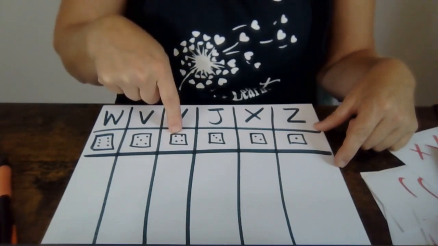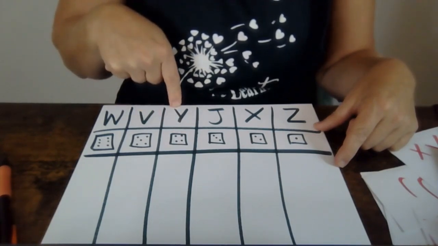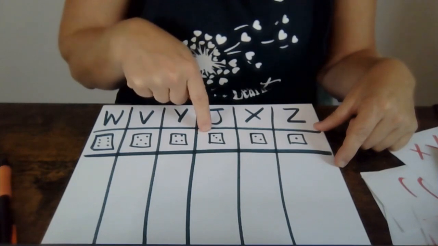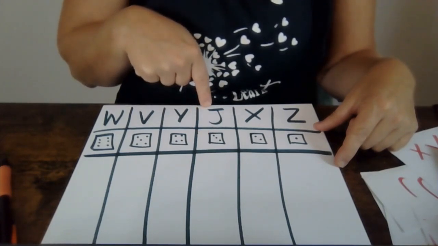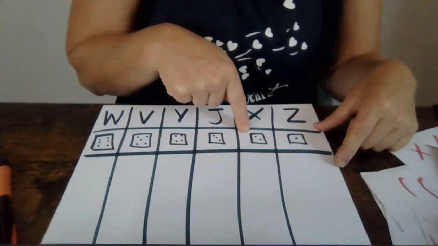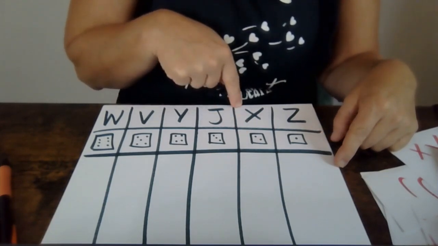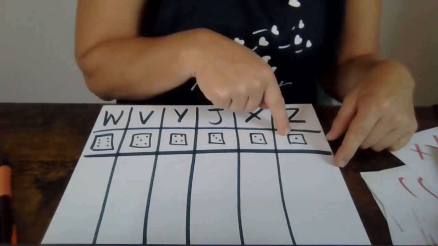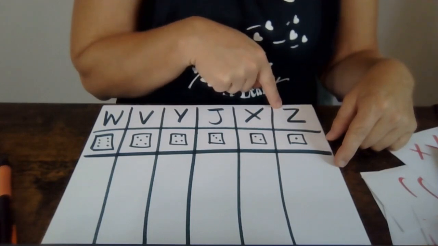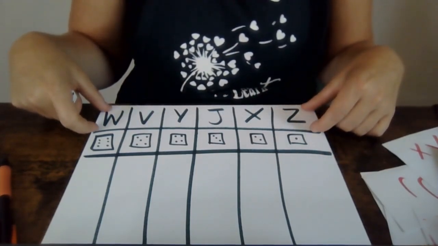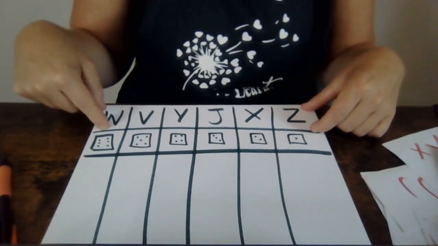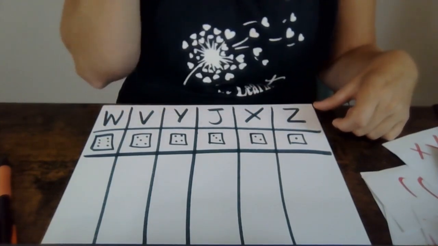If you roll a 4, uppercase Y. A 3, uppercase J, you got it. A 2, uppercase X. And a 1, an uppercase Z. Now, facilitators, you can make a board with lowercase as well, or you could have them draw both. But uppercase is a good place to start.